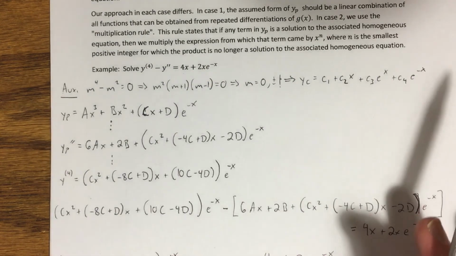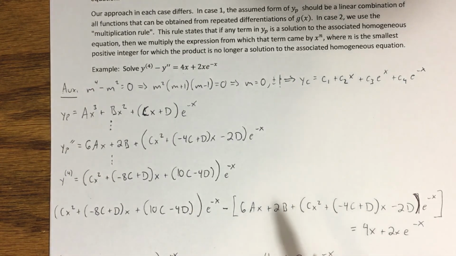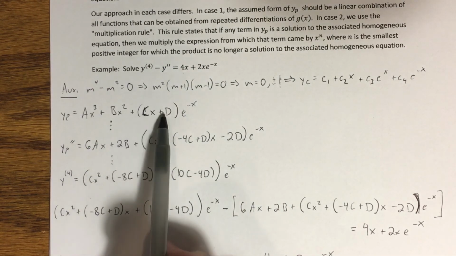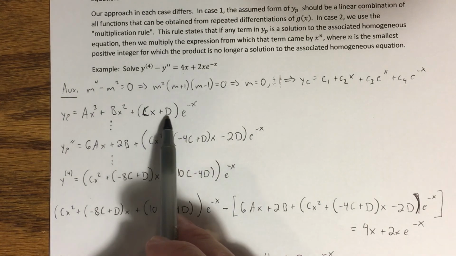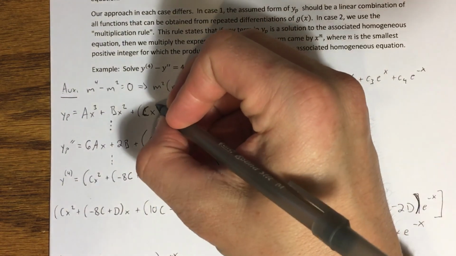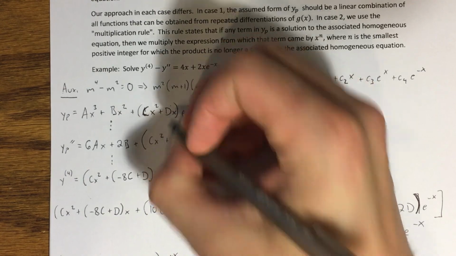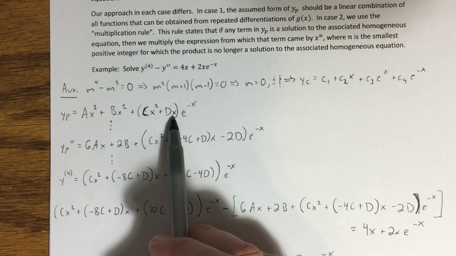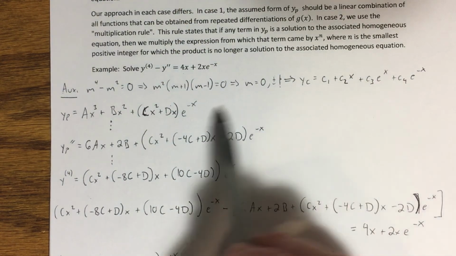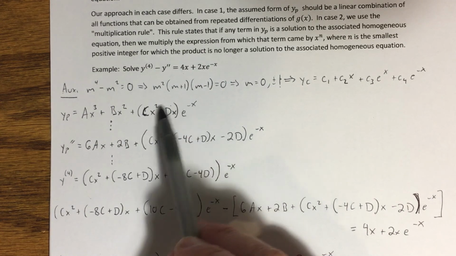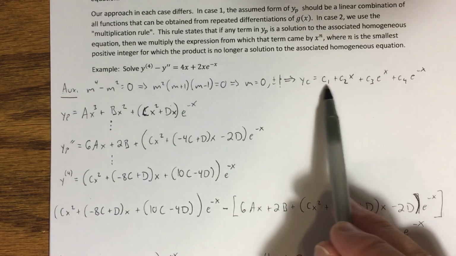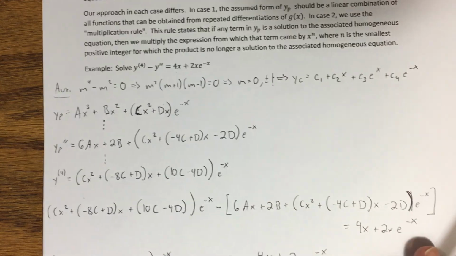Rather than reshoot this video, since I'm now 17 minutes in, I'm going to just correct that first step. What I should have done is multiplied this guy by x, giving me cx squared plus dx. Notice that, even after distributing this e to the negative x, that does not duplicate any of the terms in my complementary solution.